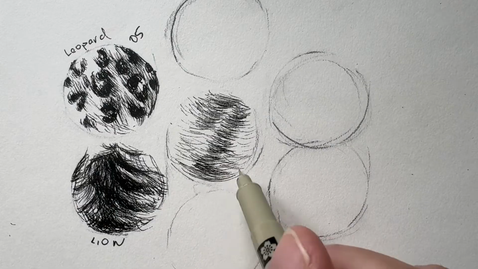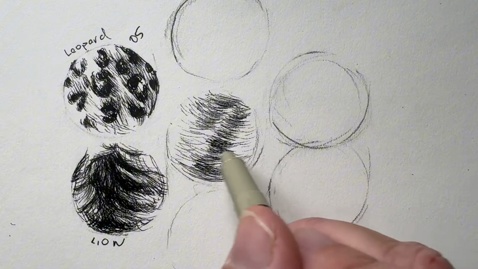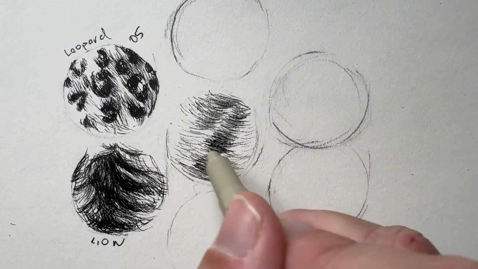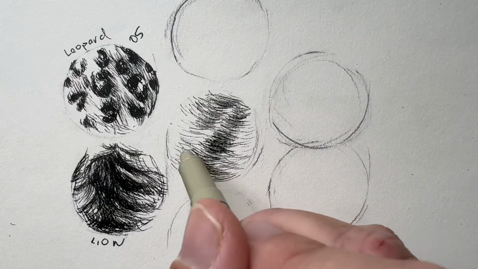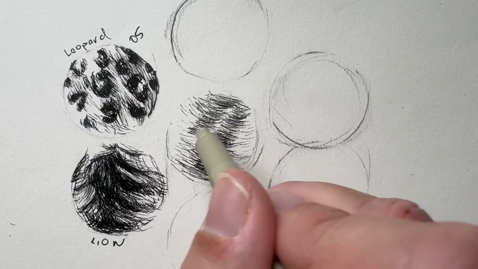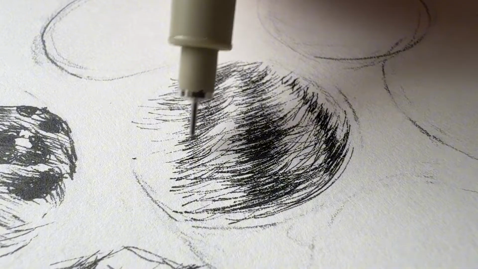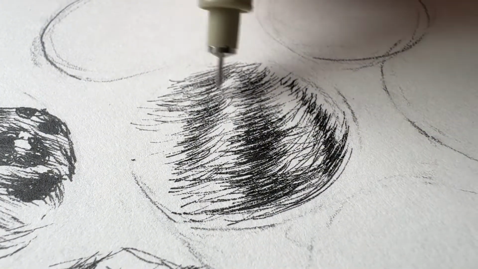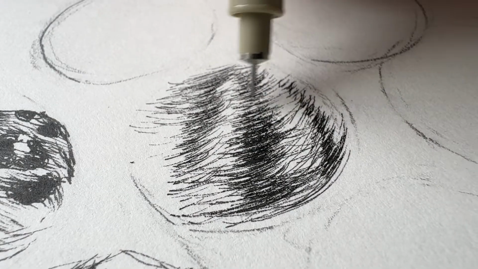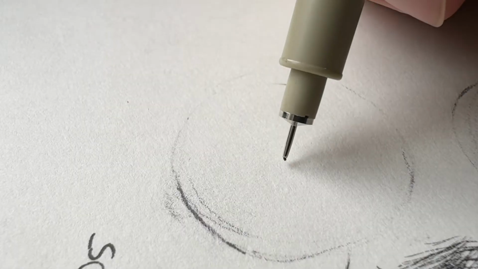And I'm using a 005 micron pen in this, and I'll link in the description for that set of pens. So I'm just going quick, and where the stripes are, I'm layering more lines. But again, I'm thinking about the direction that my lines are going in because I want to create that stripe pattern. And again, try those nice, light, wispy lines and practice doing those kind of lines. That's the kind of line quality that you want when you're doing fur. If you press down too much, you're going to have more trouble.